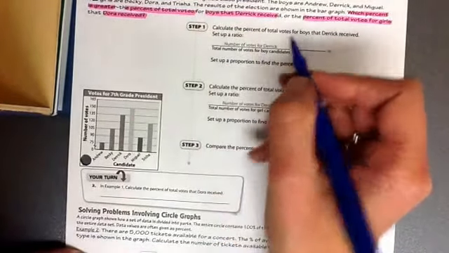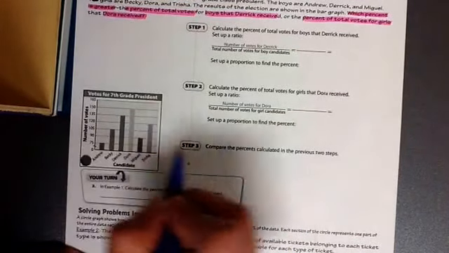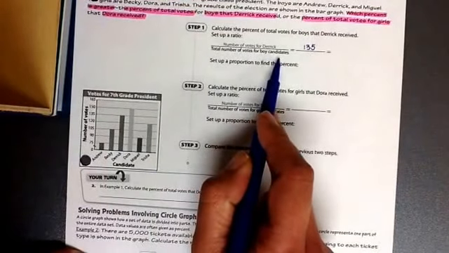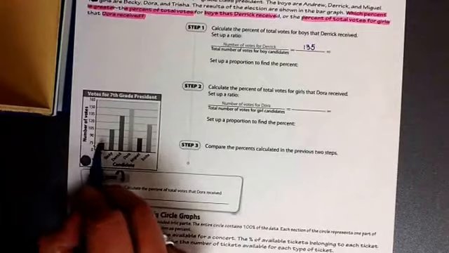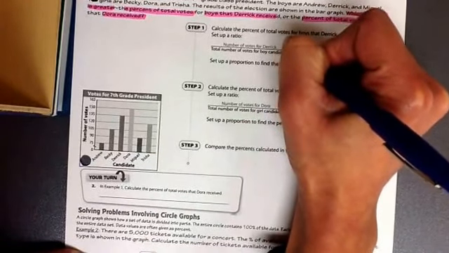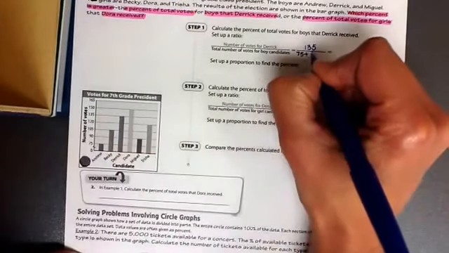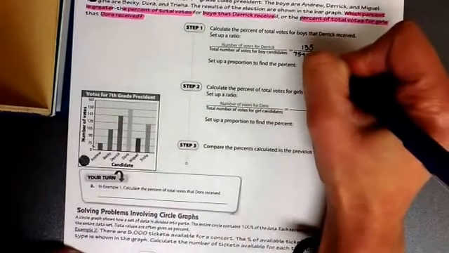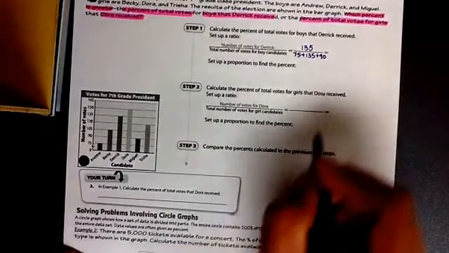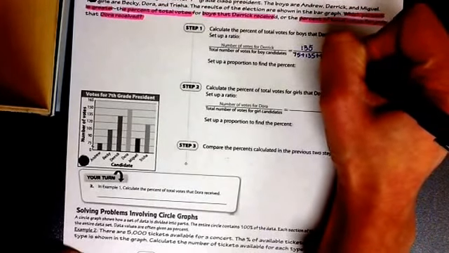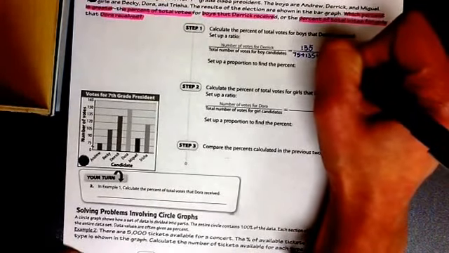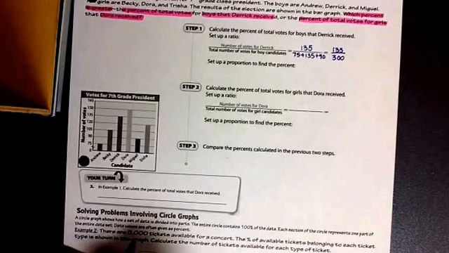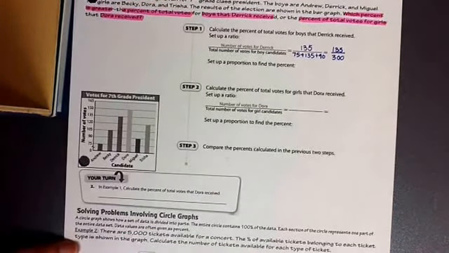So the number of votes for Derek, if you look at the height of Derek's bar, it's at 135. And we are looking at the total number of votes for the boy candidates. So Andrew is at 75. We are going to include Derek, so we do have to add back that 135, plus Miguel is at 90, so we're going to add 75 plus 135 plus 90. So Derek got 135 out of the total for the boy candidates, which was 300. Well, I need a percent, so we're going to set up a proportion to find that percentage.